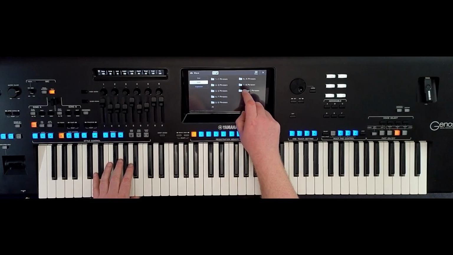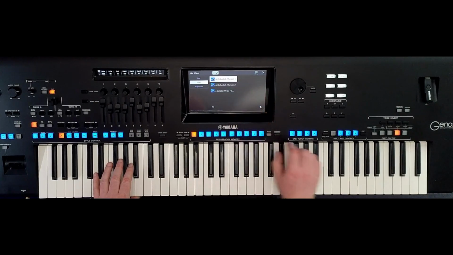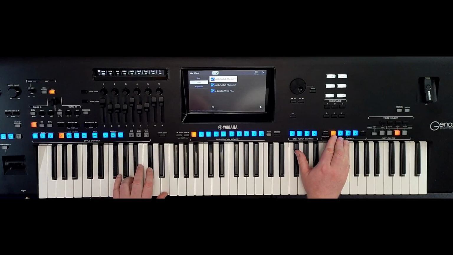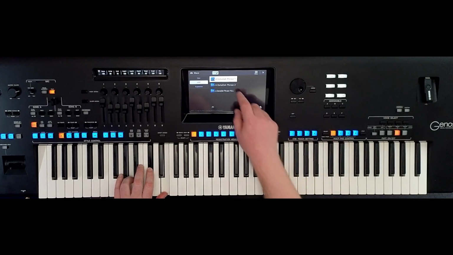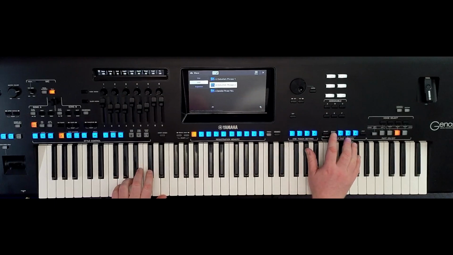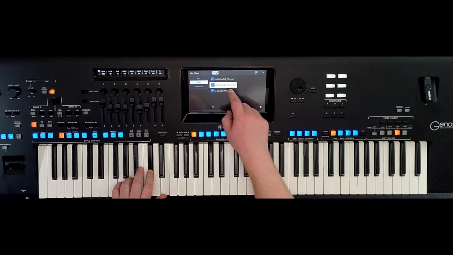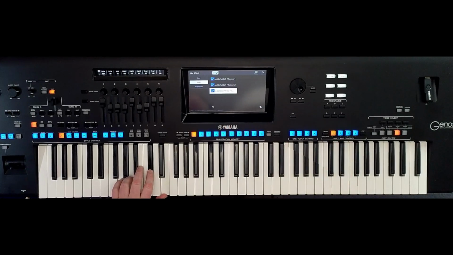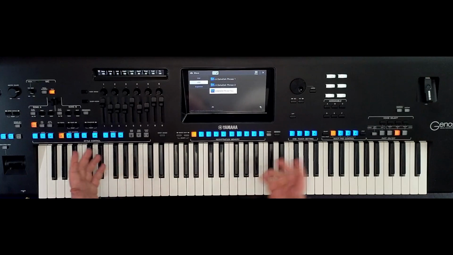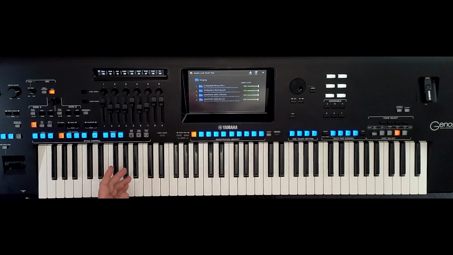You've got phrases in all keys. So you've got C, D, E, F, G, A, B, C. So if you wanted to play something in A, you could choose A. Or you could choose a different phrase too. Or you could have the full phrase. So anyway, you could be here for hours going through different combinations of these multipads.